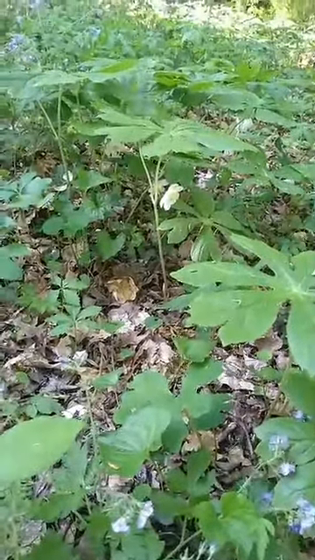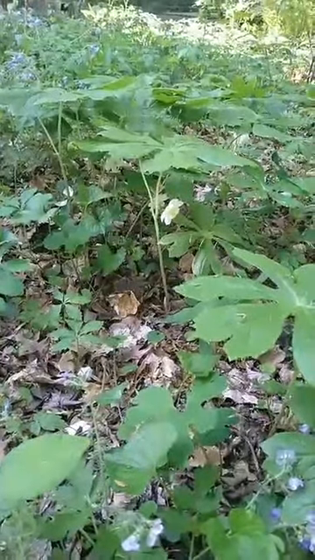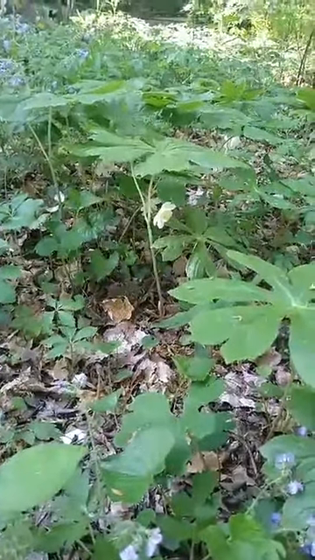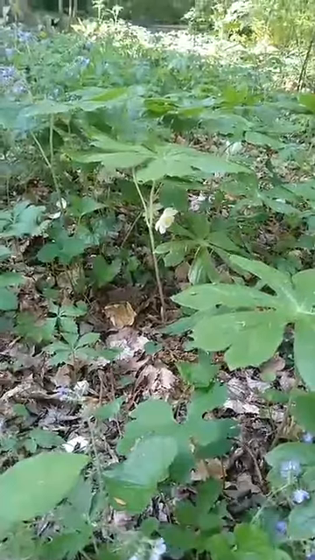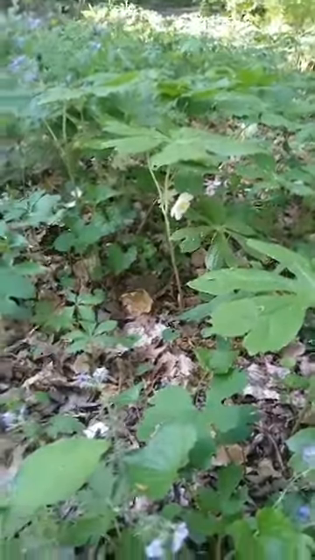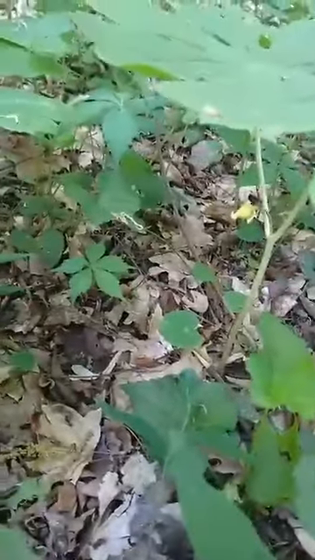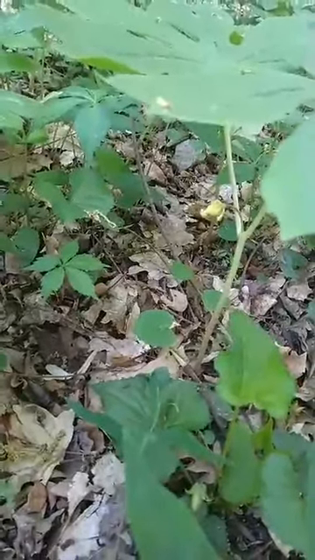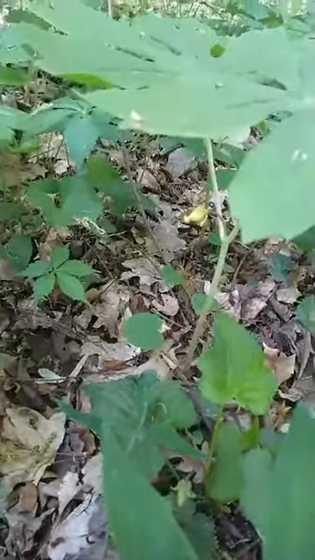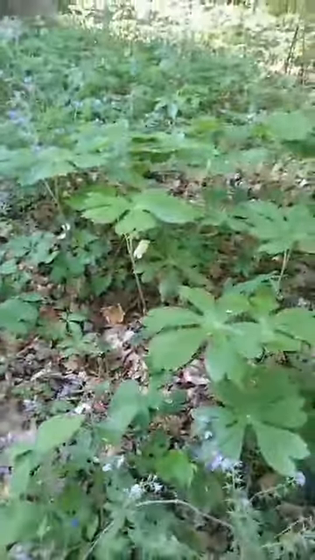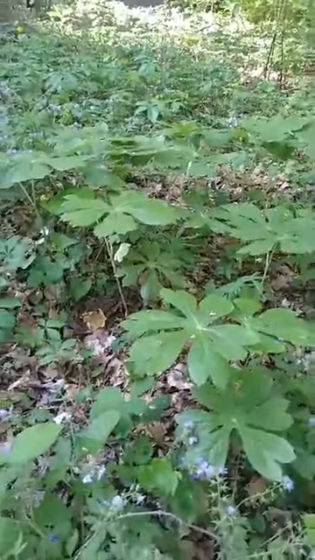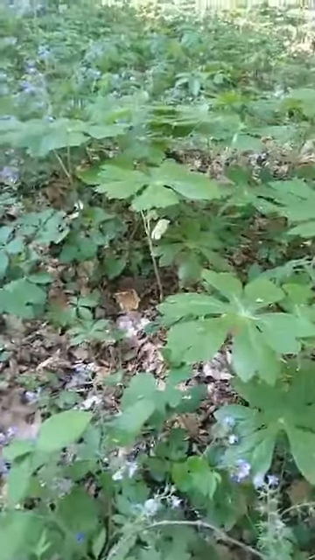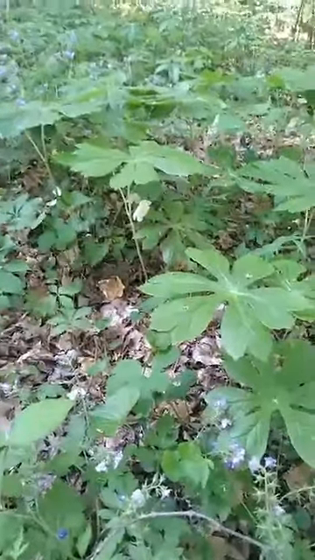Here we have Mayapples, another spring plant. Mayapples are dicots. The flowers, when pollinated, will turn into little apple-like structures. They will swell into about the size of a small lime, like a key lime. And they're held at a height perfect for box turtles to browse on. They're a favorite of box turtles, which we actually have quite a few box turtles here that reside in the glen.